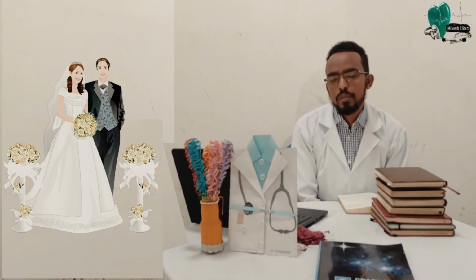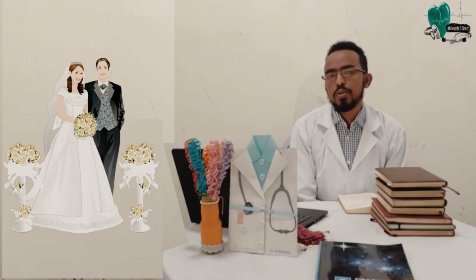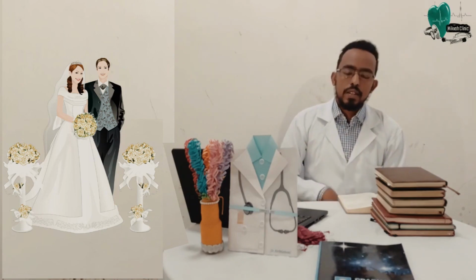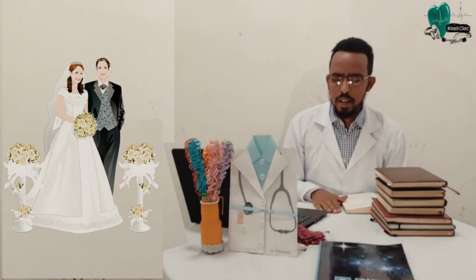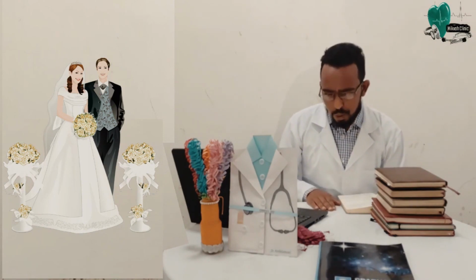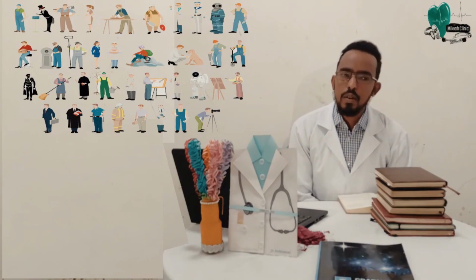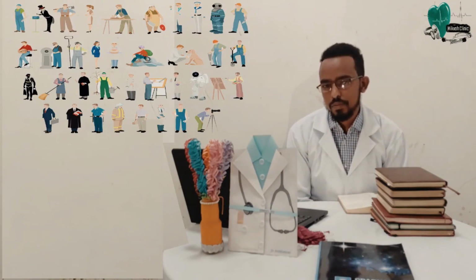So whenever she came to antenatal care, I may ask her her marital status. If she is married, that's good. Husbands have a role, a contribution, in the course of the pregnancy, and for that reason knowing the marital status of the patient is important. The other thing is occupation.